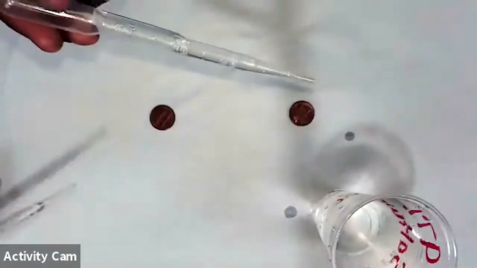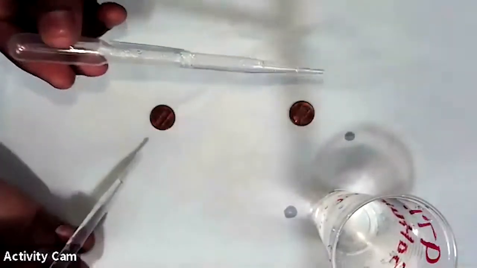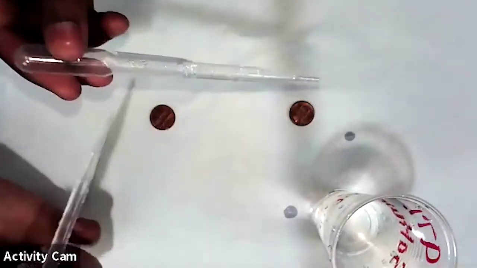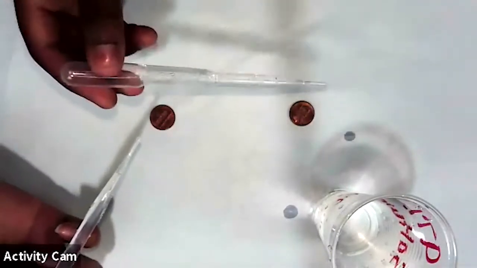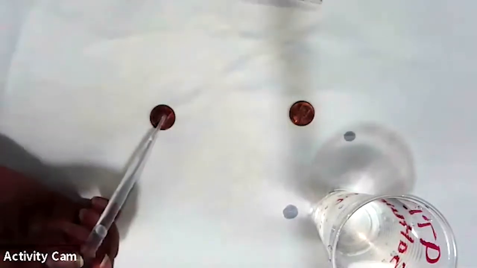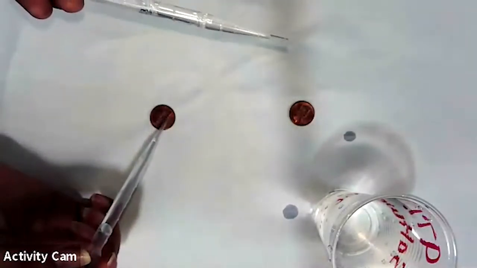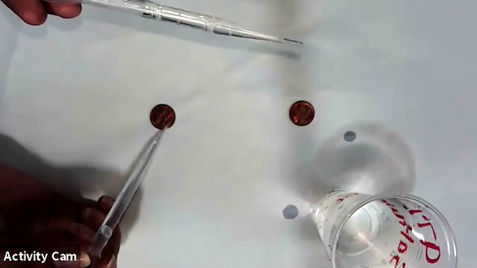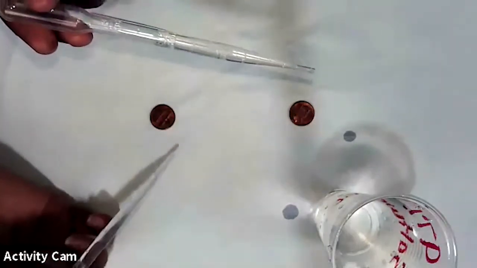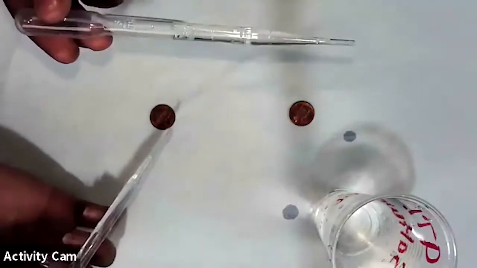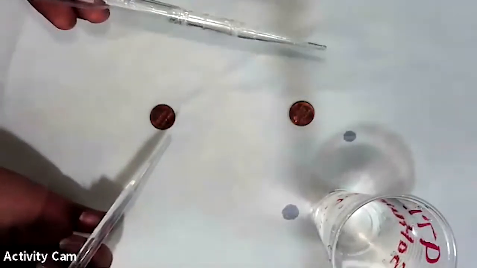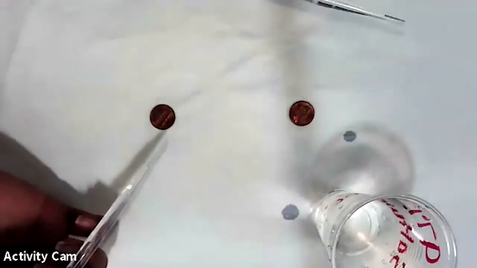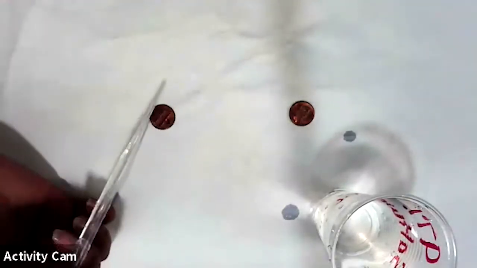So what we're gonna do is we got our water, and we're gonna see how many drops until the water off the penny breaks. So Brian, how many drops of water do you think it's gonna take to break? I think 5. You said 5? Oh, that is good. What about you, Miss Shirley? How many? I say 25. 25? Ooh, all right.